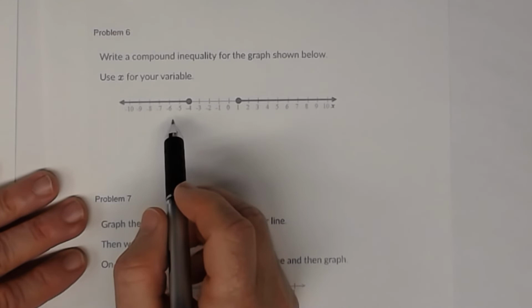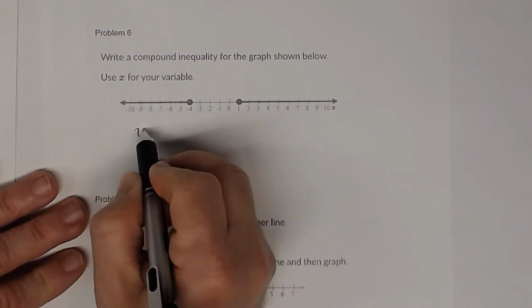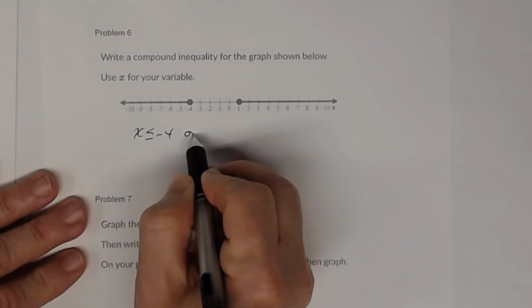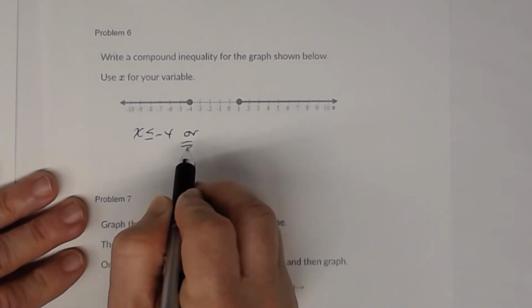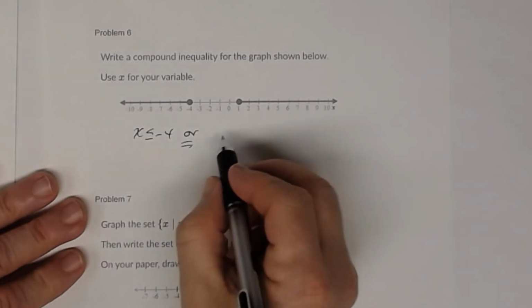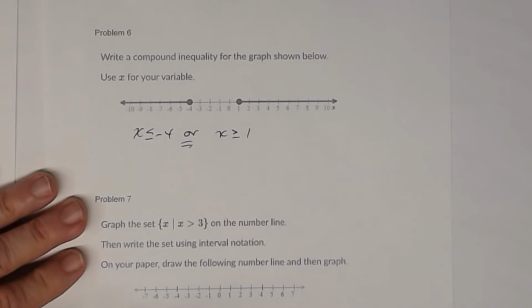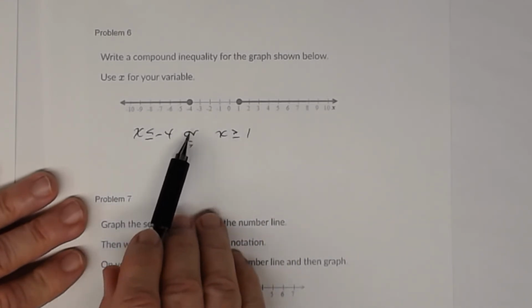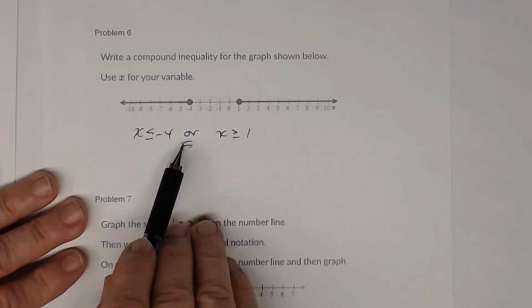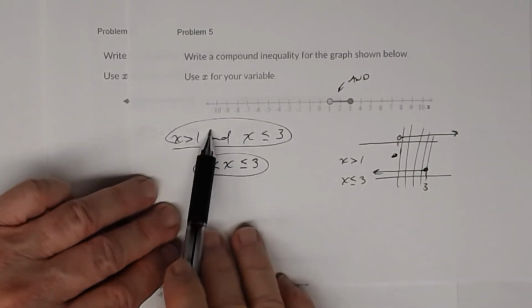And so what you've graphed here is any real number less than or equal to -4, or, now it's important to use the word or. That or word is important. You have to use the word or: x is greater than or equal to 1. And so that's what this is. Make sure you understand that you have to use the word or here, just like over here you had to use the word and.